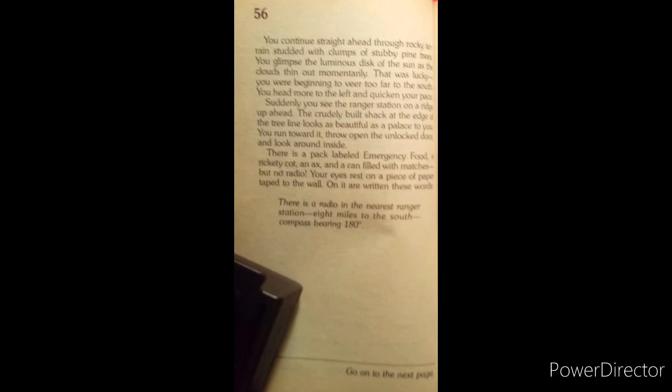You continue straight ahead through the rocky terrain, studded with clumps of stubby pine trees. You glimpse the luminous disk of the sun as the clouds thin momentarily. That was lucky. You were beginning to veer too far from the south. You head more to the left and quicken your pace. Suddenly you see the ranger station on a ridge up ahead.